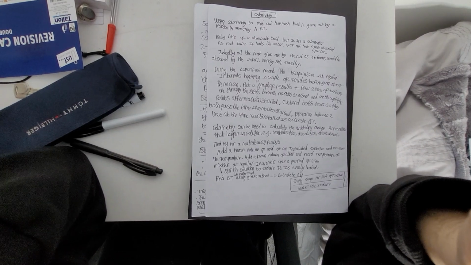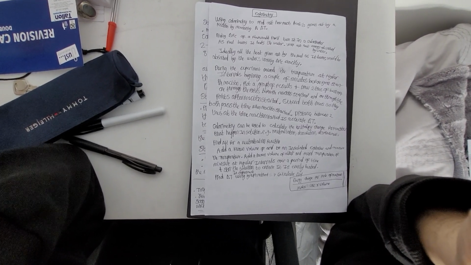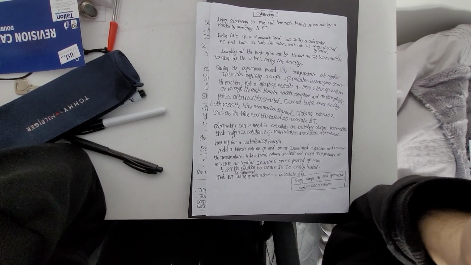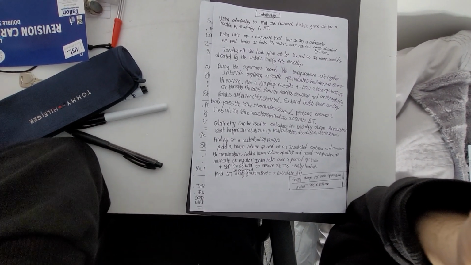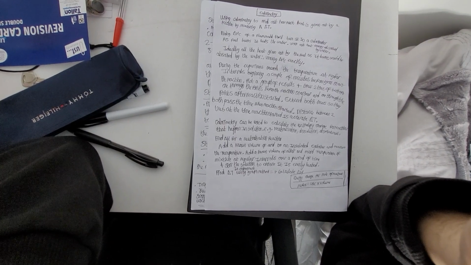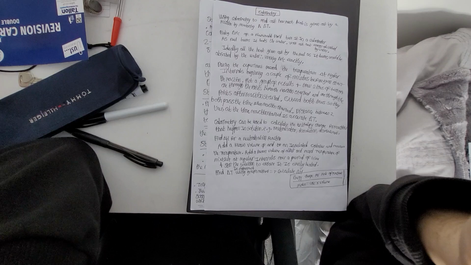Then we need to extend both lines so they both pass the time when the reaction started. The distance between the two lines at the time the reaction started is the accurate temperature change. Calorimetry can be used to calculate enthalpy change for reactions that happen in solution, for example, neutralization, dissolution, displacement.